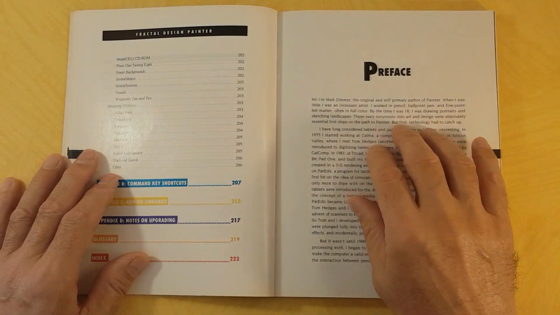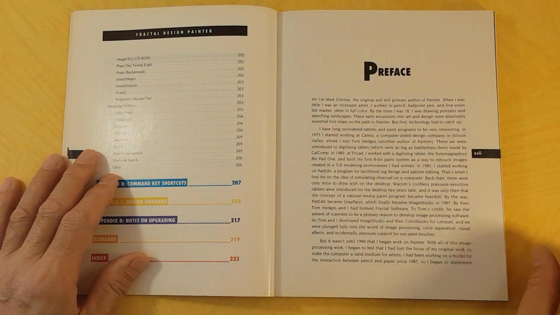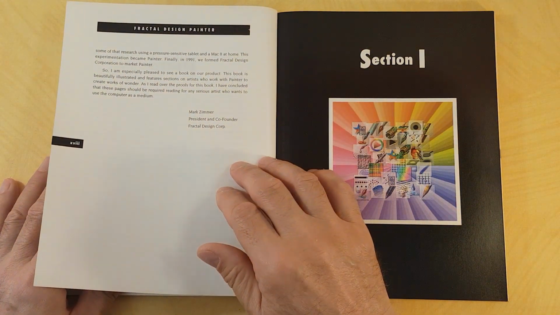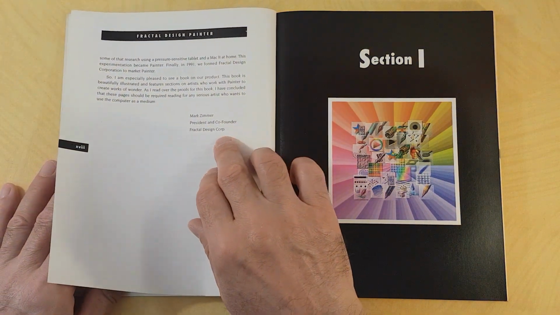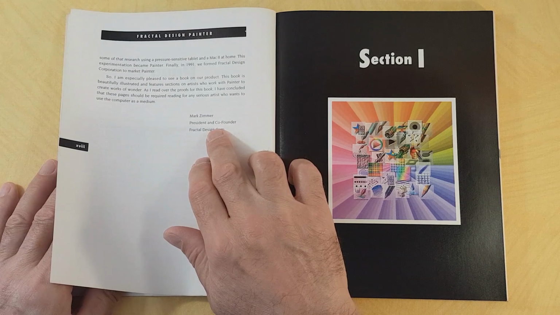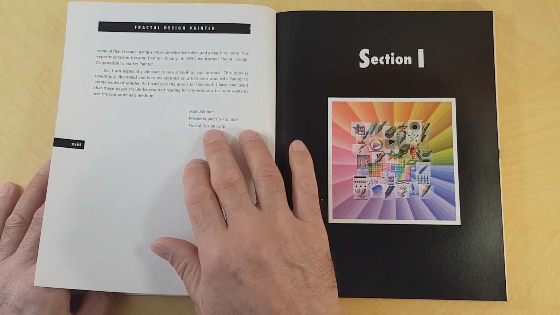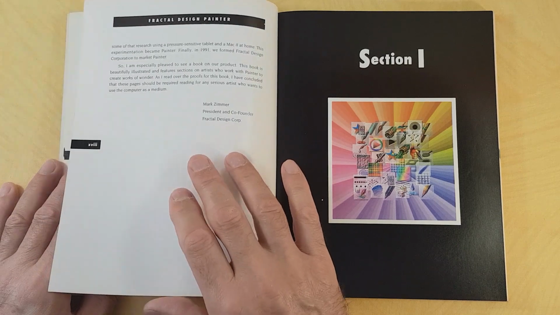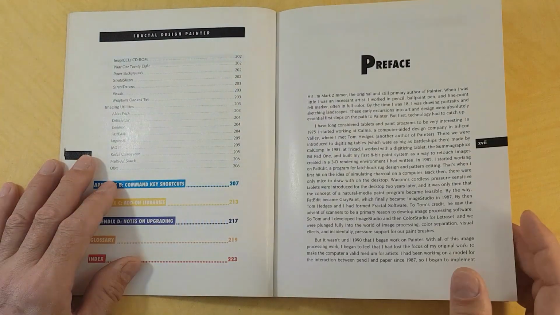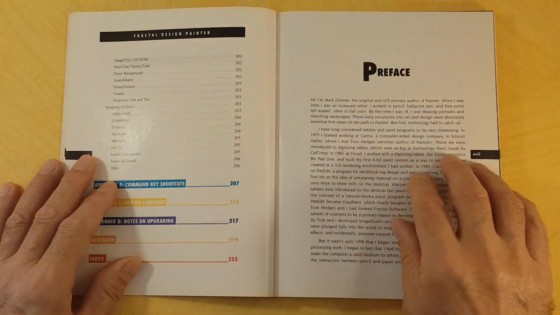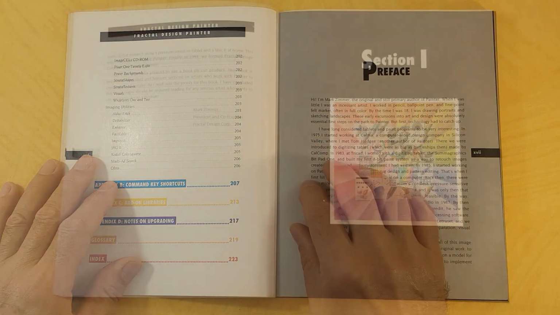The preface is interesting because it was written by the man who is president, or who was then president and co-founder of Fractal Design Corporation, the company that made this software.